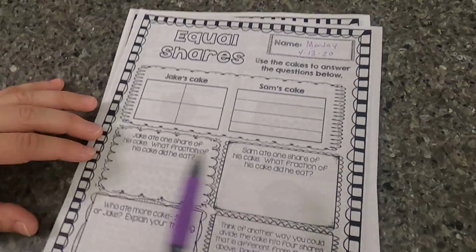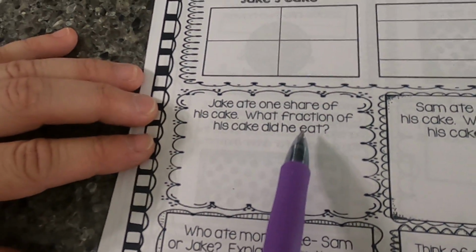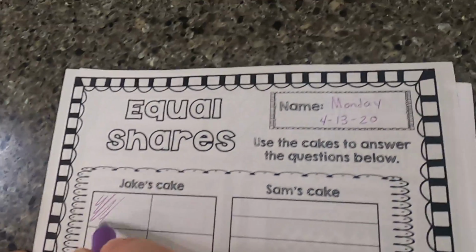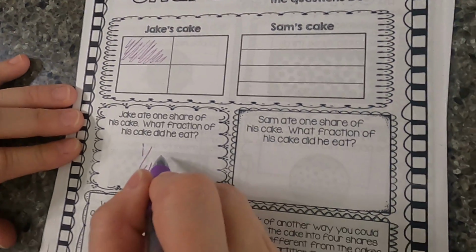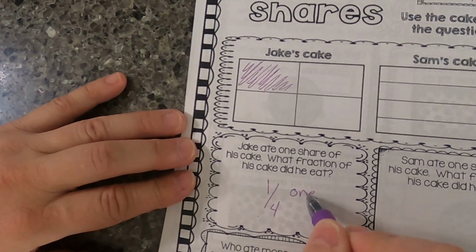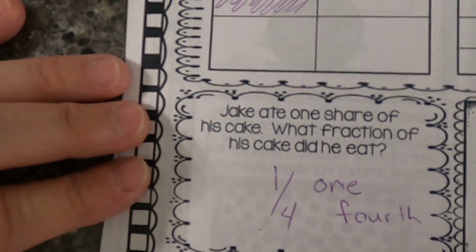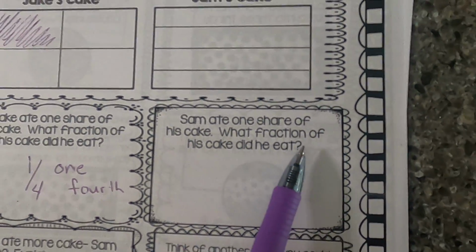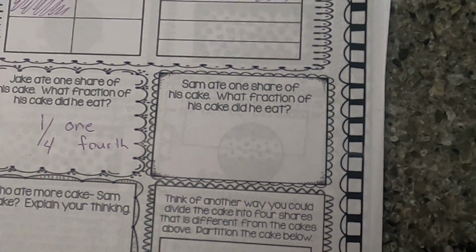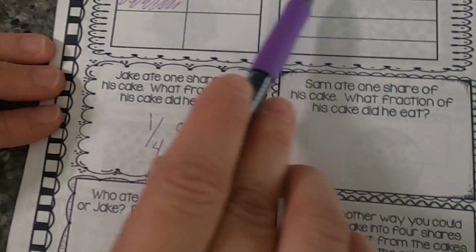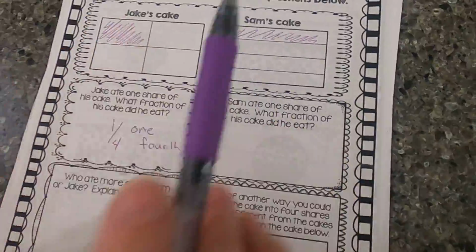All right, so now we're gonna go down here where it says Jake ate 1 share of his cake. What fraction of his cake did he eat? So if he ate 1 share, he ate 1/4. Or we could use words to write this out. 1/4. Okay? Now, if Sam ate 1 share of his cake, what fraction did he eat? You remember what I just told you. That's a fourth, that's a fourth. And they are equal because this cake's the same size as this cake and a fourth is a fourth.